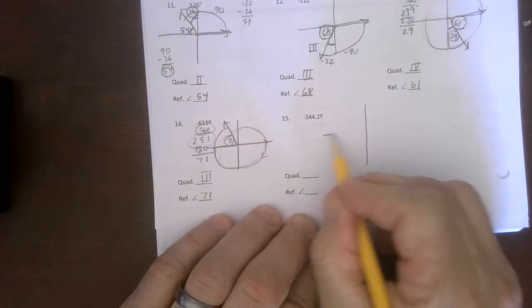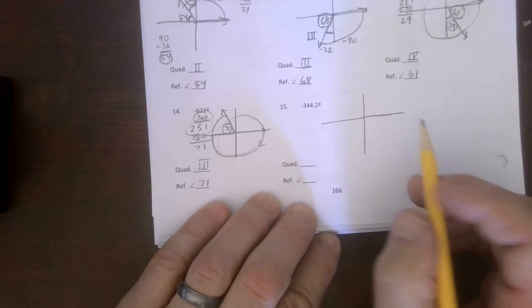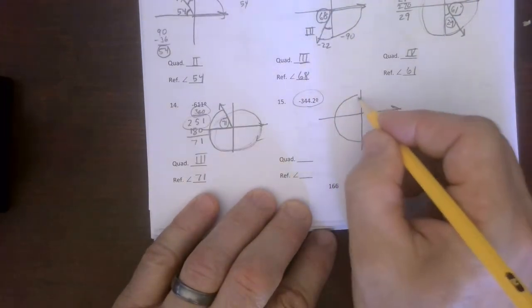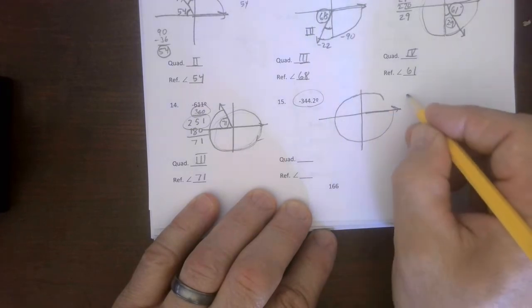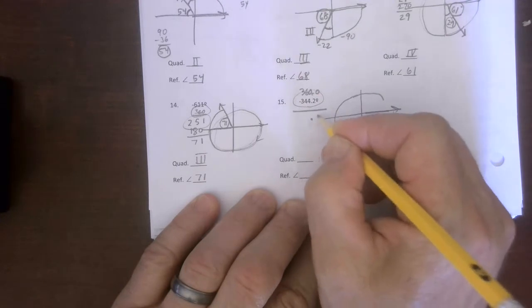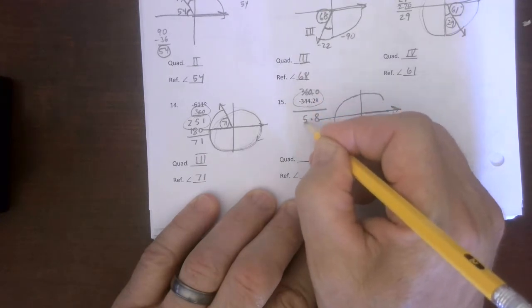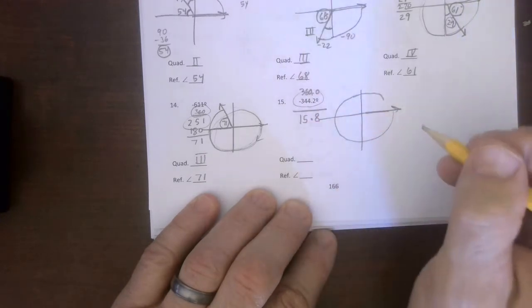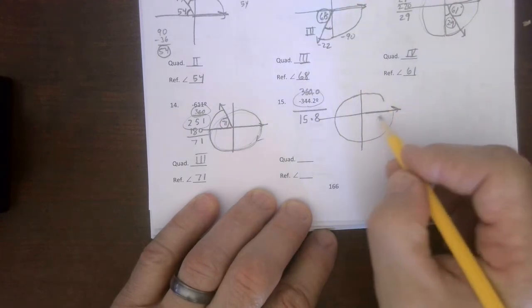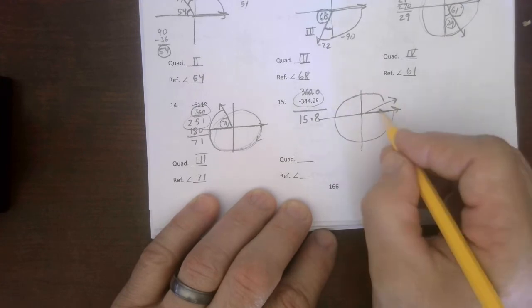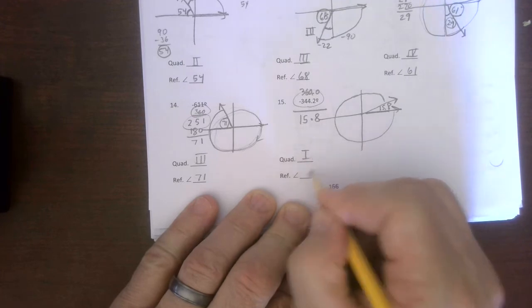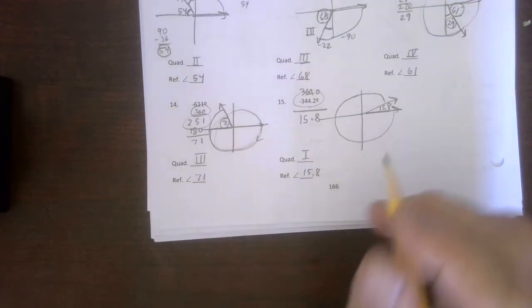So they're going to throw some decimals at us for the grand finale here. Negative 344.2. Remember, a full circle is 360, so if I just subtract that from 360, I'm going to get 15.8 degrees shy of 360. So that would be right in here, and that would be 15.8. So that'd be first quadrant and 15.8.